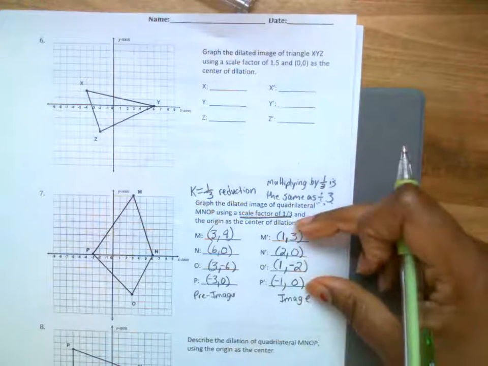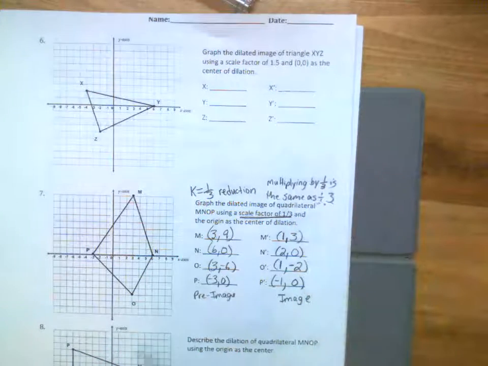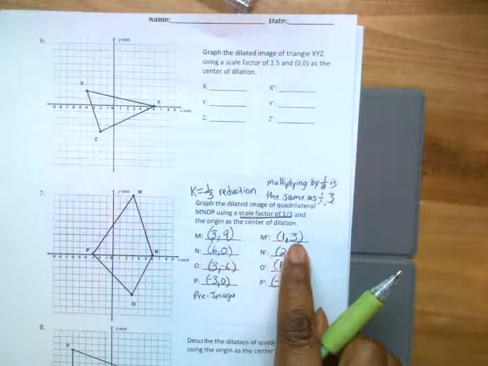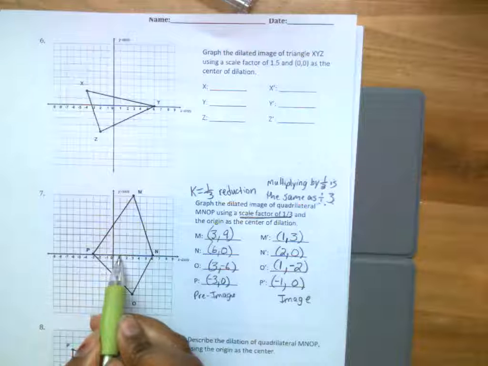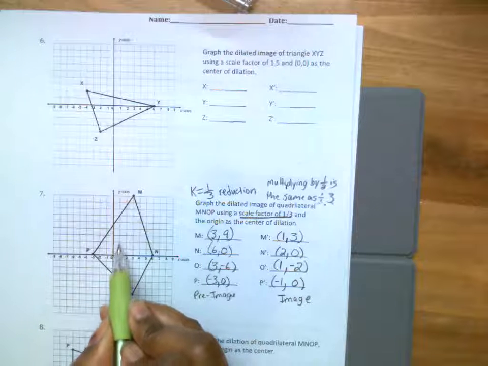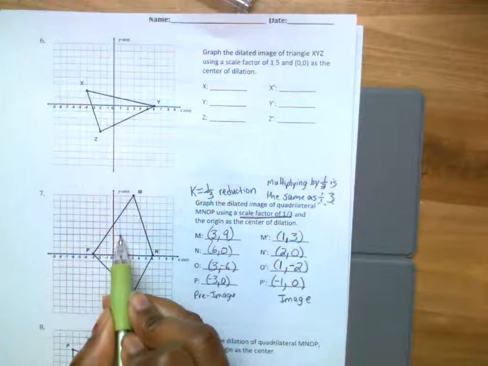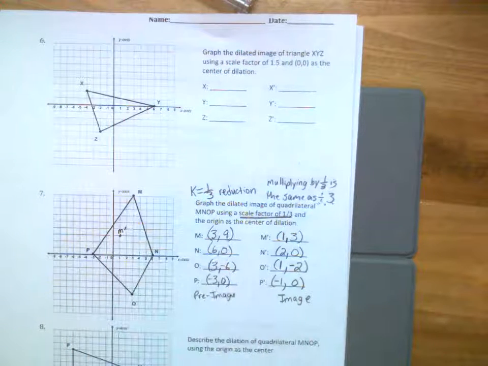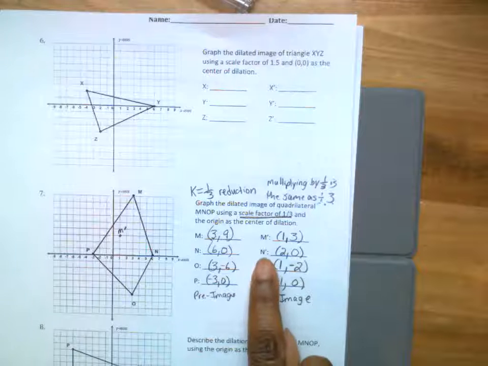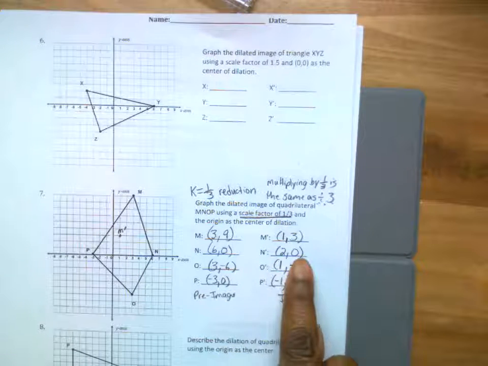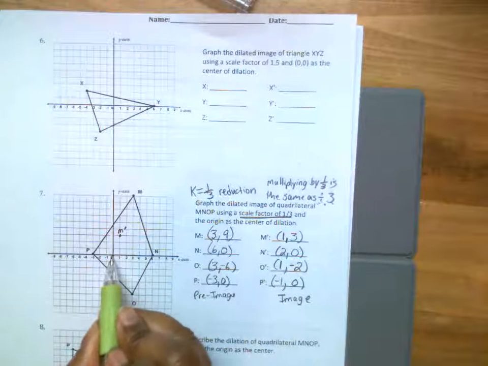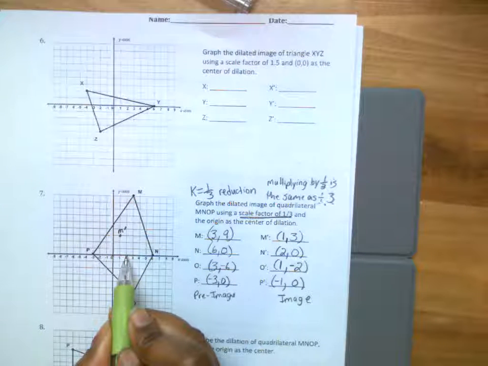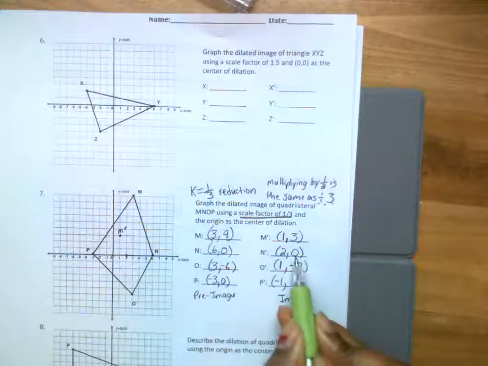So I graph these ordered pairs, start at the origin, do my first, M prime. That's 1 and 3. So I go over 1 and up 1, 2, 3. This is M prime. Now I'm doing N prime. That's 2 and 0. Start at the origin and I go over to the right 1, 2. I don't go up or down because it's 0.